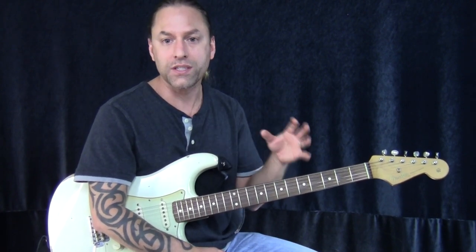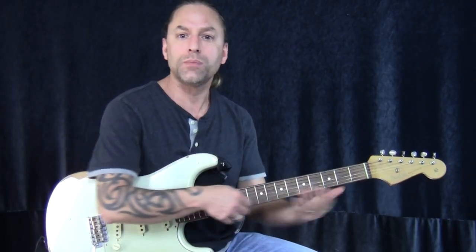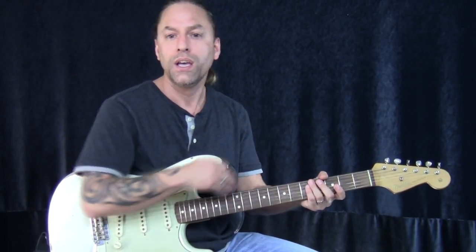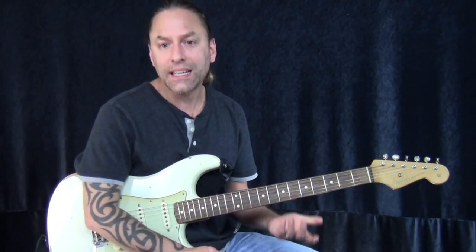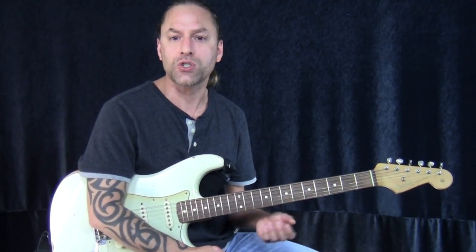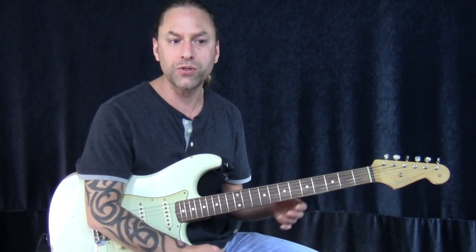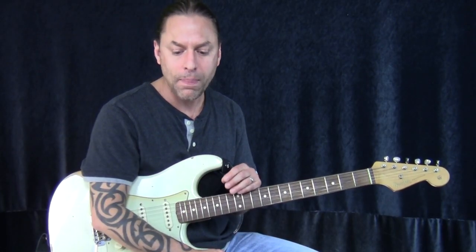So for us, technique started as a meandering idea. If you go back a few months, we were just trying to get used to being able to move around the fretboard as freely as possible without limitation. You know, that's a technique thing. It doesn't mean you're going to do that every time you solo, but it's a great thing to be able to do to get from point A to point B.